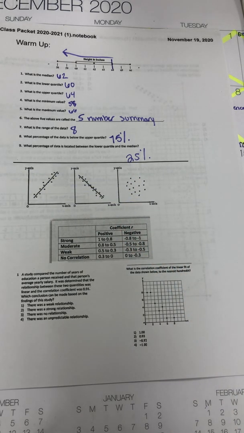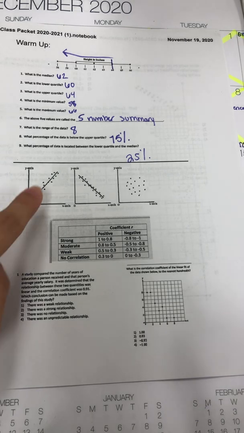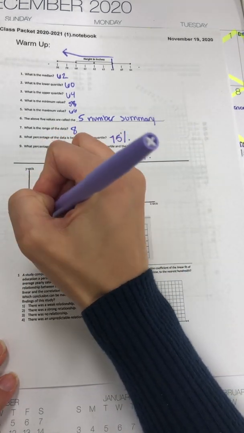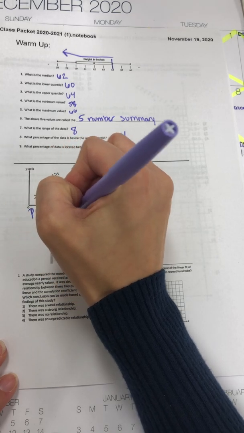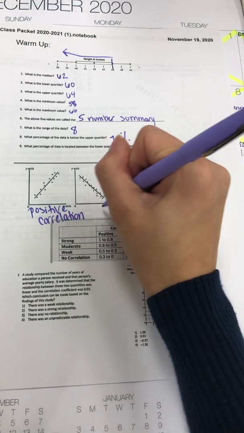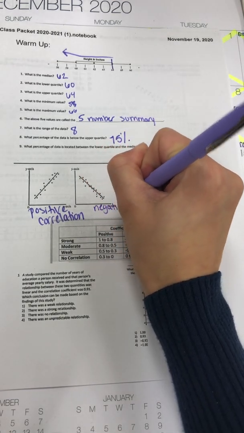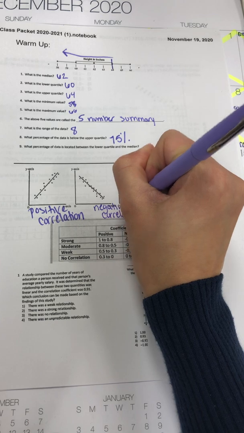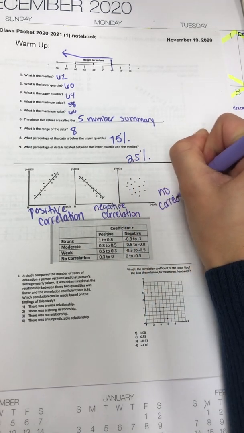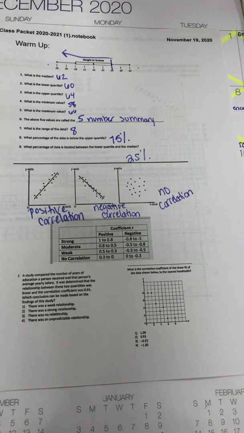data that we're comparing. And what I mean by that is, like this first one, for example, we would say this has a positive correlation because it's increasing. This we would have a negative correlation because it's decreasing. And this one we would say is no correlation because there is no trend. It's just kind of all over the place. So all of this, I believe you did last year.